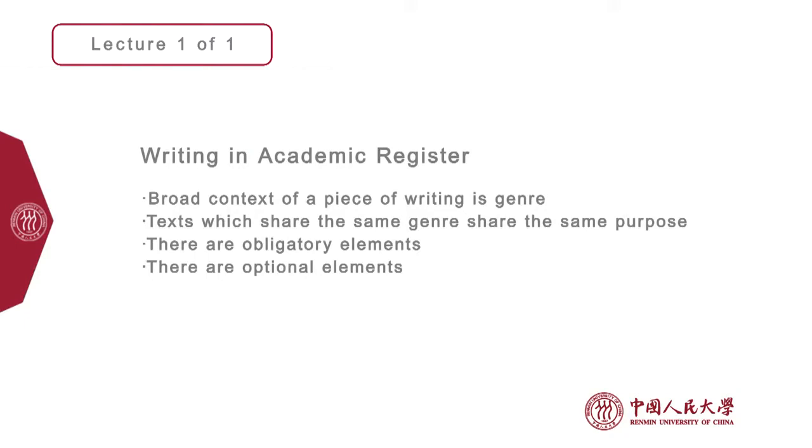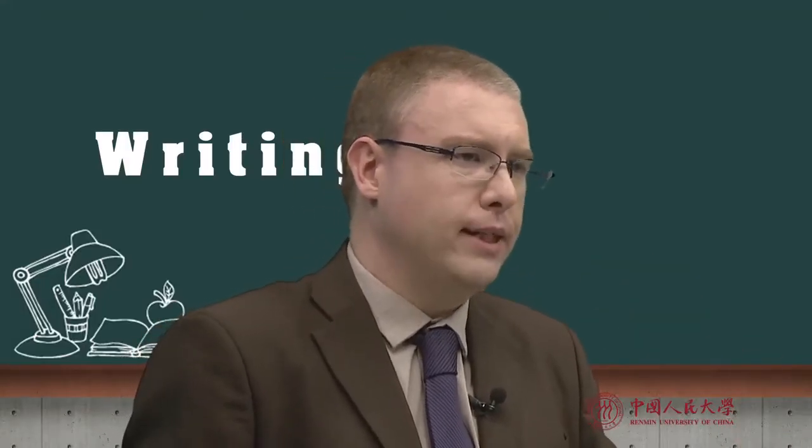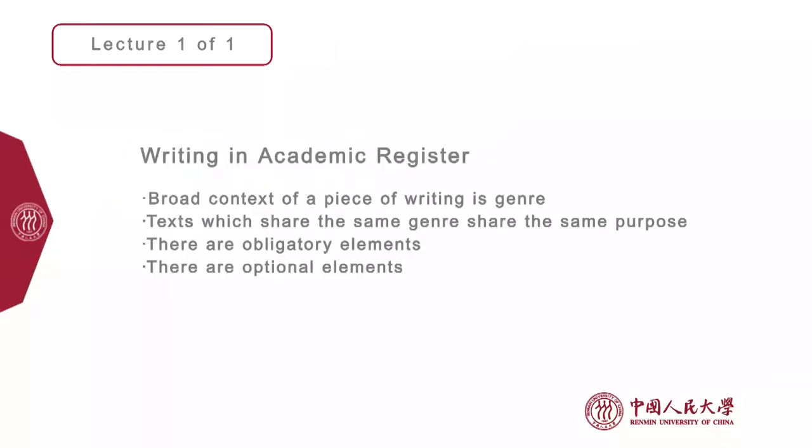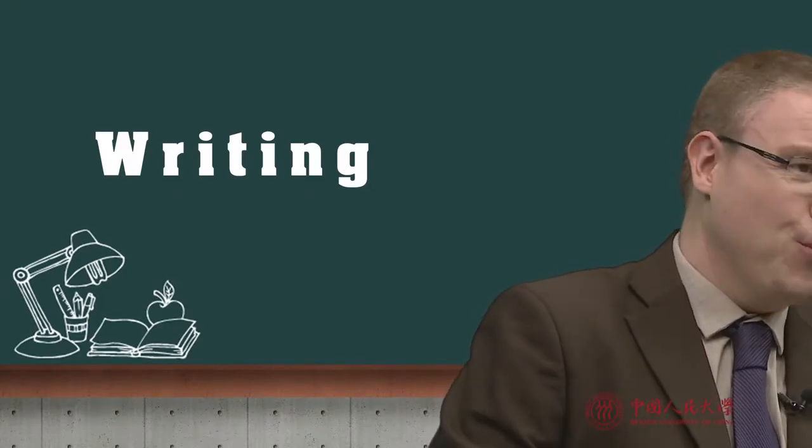So the genre, we need to think about the actual category of writing that we're writing. We're not writing an evaluation piece. We're not writing a jokey observation piece. We're writing an academic text. There are certain things that you need to have in here. There are certain things that you don't need to have in here, but they're nice to have anyway. We're going to go through all of these elements here.